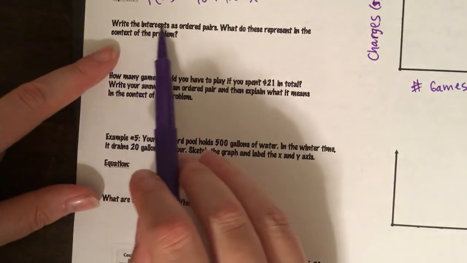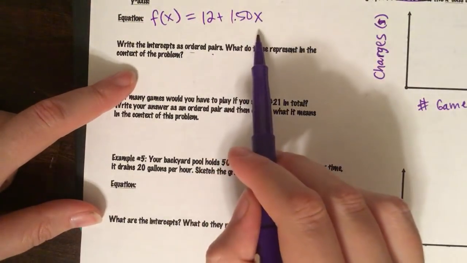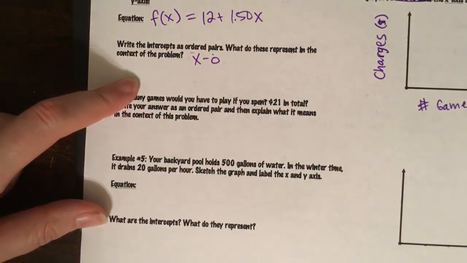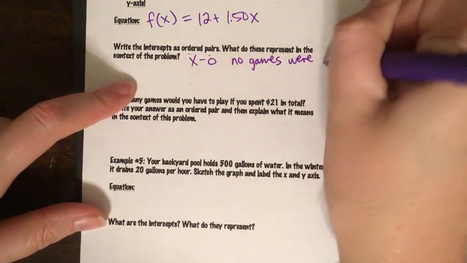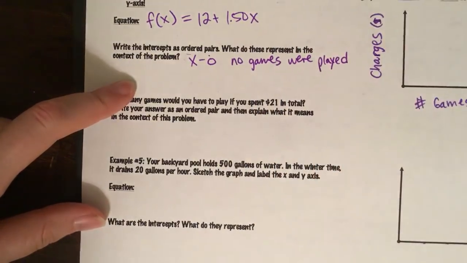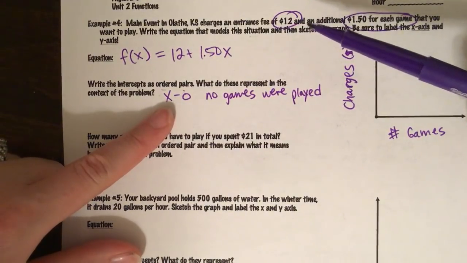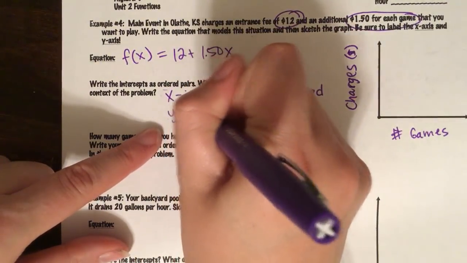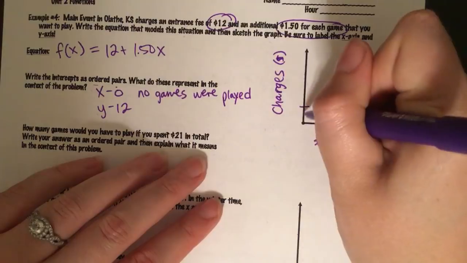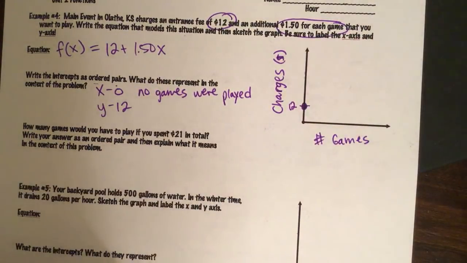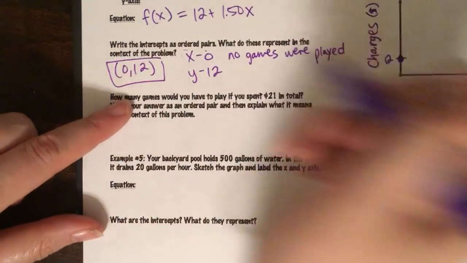Okay, so write the intercepts as ordered pairs. What do these represent in the context of the problem? So let's think about, this one's a little bit different. If x is 0, then that means no extra games were played, right? But don't I still have to pay just to get in? I have to pay $12 no matter what. So even if I played 0 games, my y value would still have to be 12. So when we go over to our graph, even though I'm at 0, my intercept is going to be here at 12. So to write that as an ordered pair, the answer would be (0, 12).